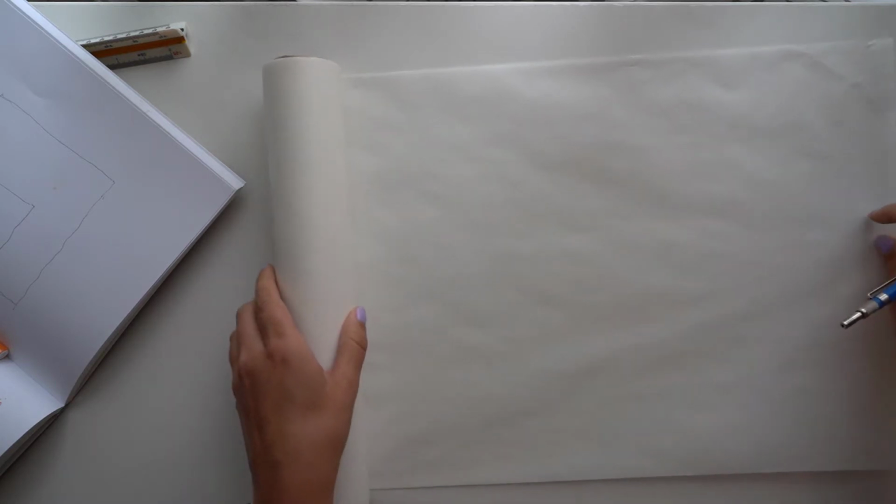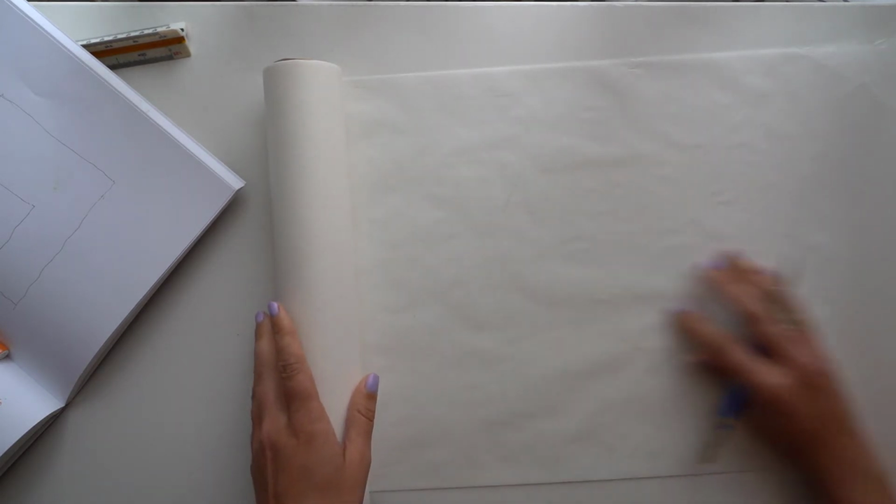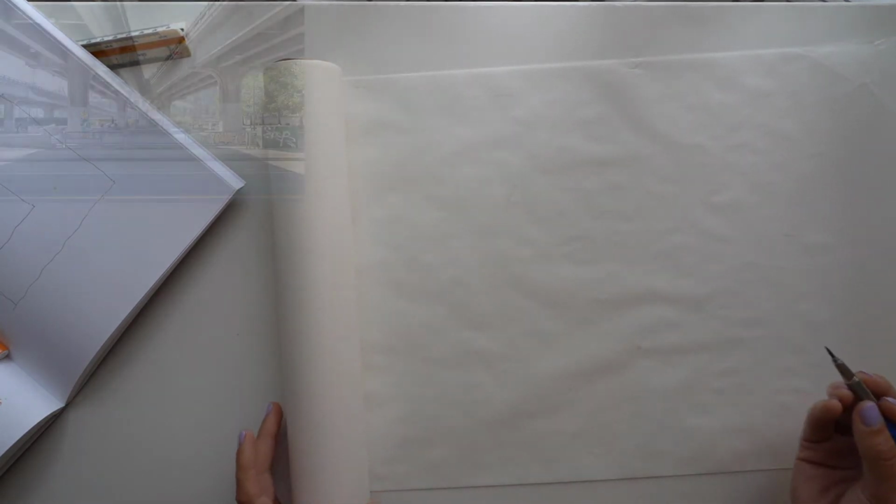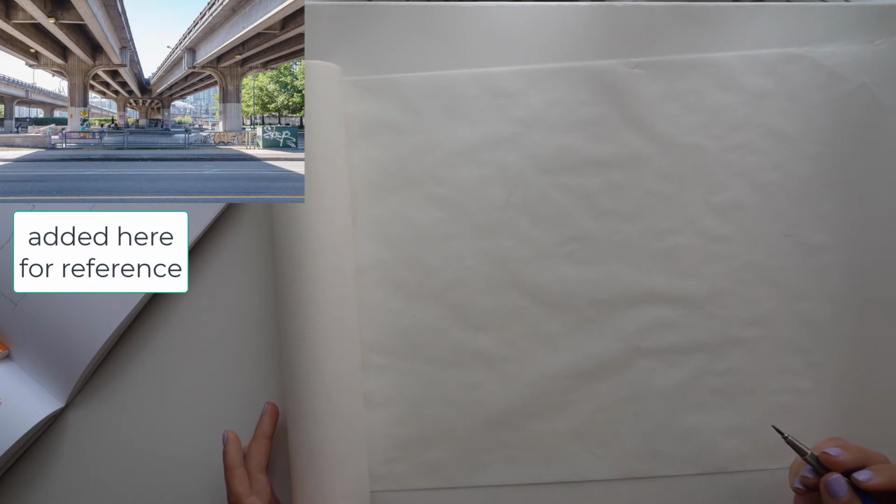plan or section. So, for example, a few people are working in the Mount Pleasant area or in the Southeast Falls Creek area, and there's quite a bit of overhead infrastructure. There's especially the Georgia viaducts that run over top of the street level. So I have a reference photo that I am looking at on my computer right now. You guys can't see it, but this is basically a view underneath the viaducts.